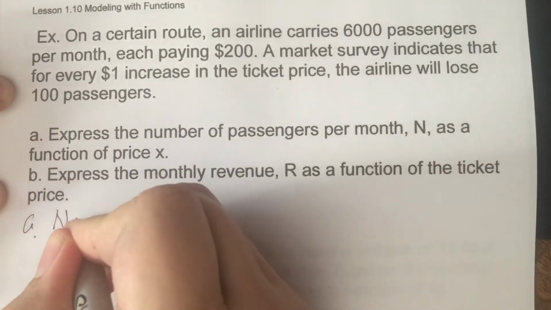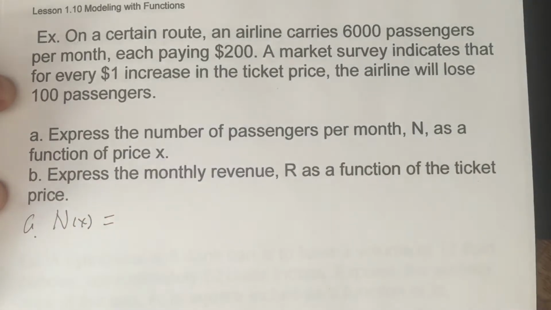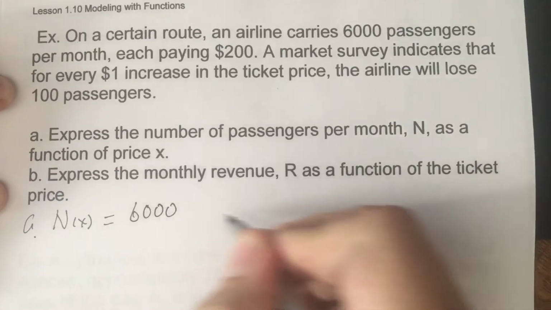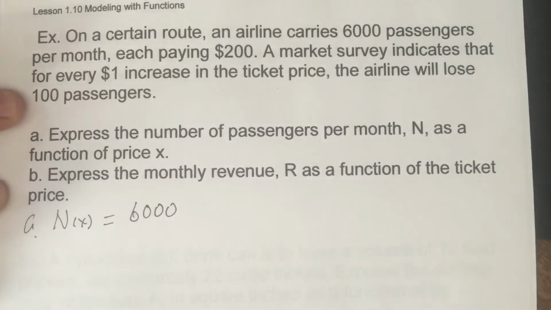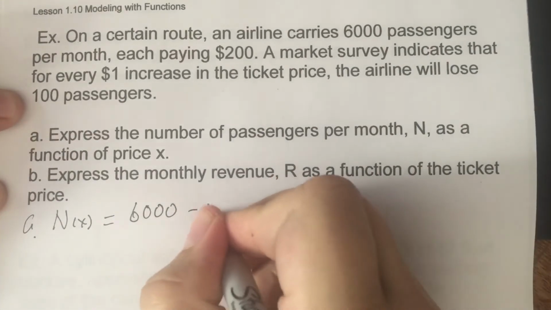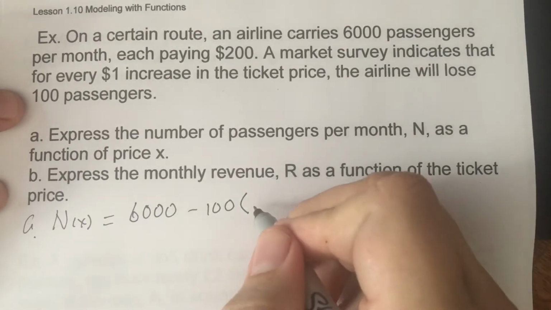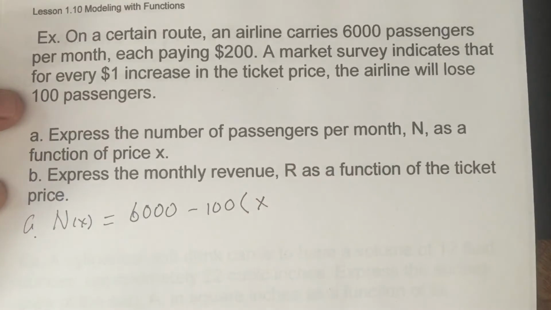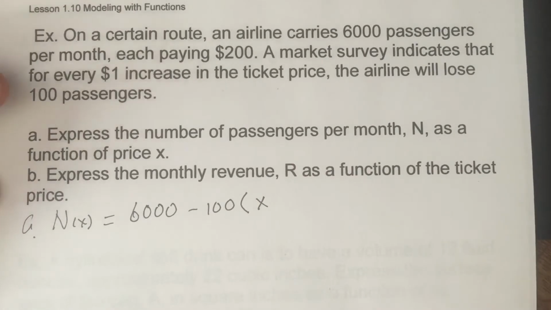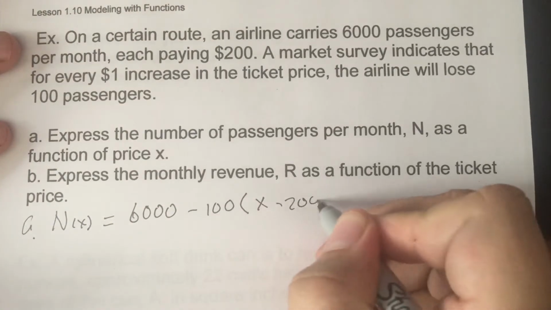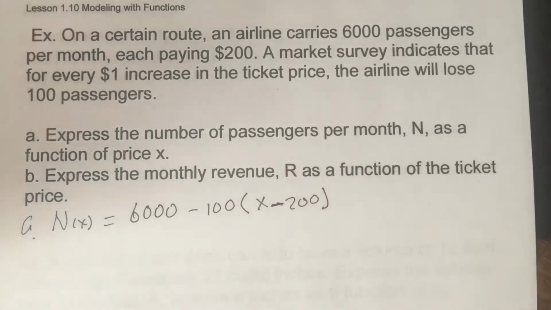So n of x equals, well, the total amount of passengers is going to be 6,000. From there, we lose 100 of them for every dollar increase. So if x is our ticket price, if we subtract 200 from this, that's going to be how many dollars above 200 we are, to know how many hundreds we need to take away.